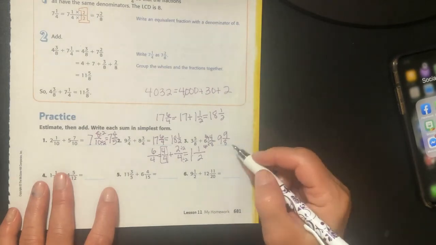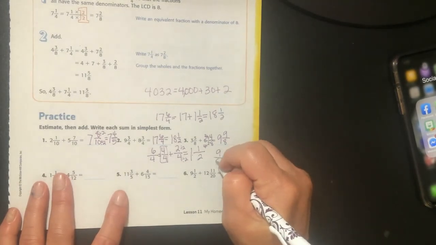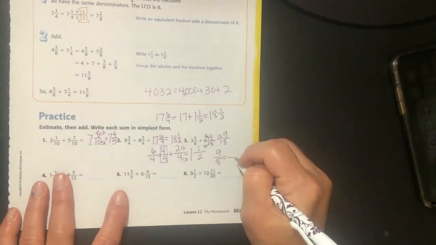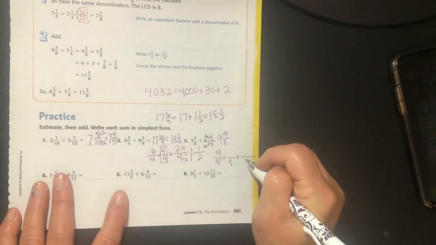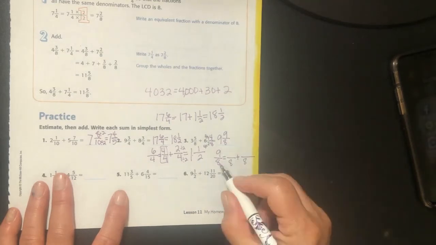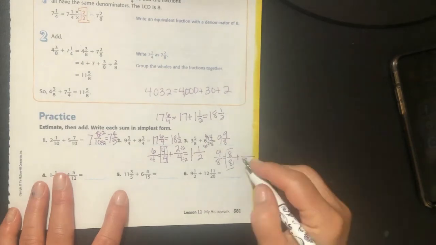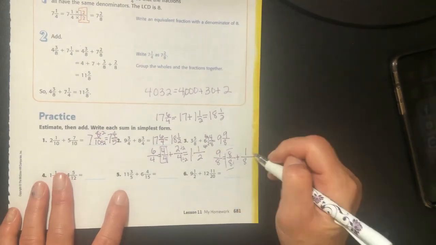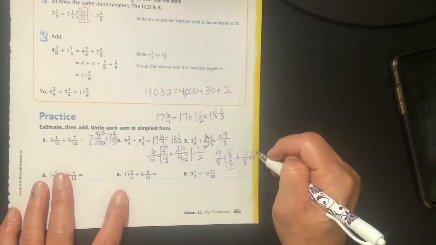That's an improper fraction. So I'm going to take 9 eighths, and I'm going to do a reverse addition problem. I'm going to add two numbers together. This is going to have to be an 8 to turn it into my 1. And 8 plus 1 is 9. So now this is going to be equal to 1 and 1 eighth.